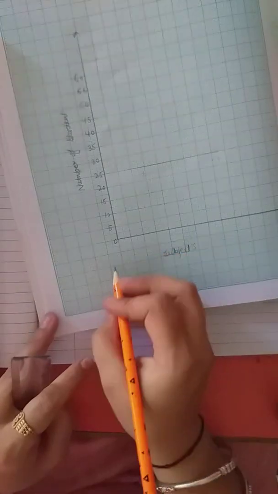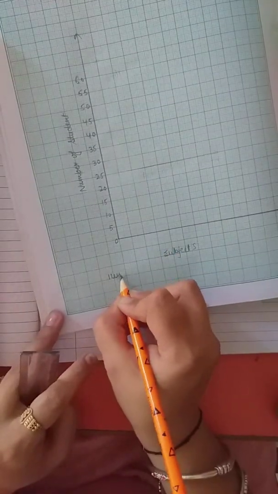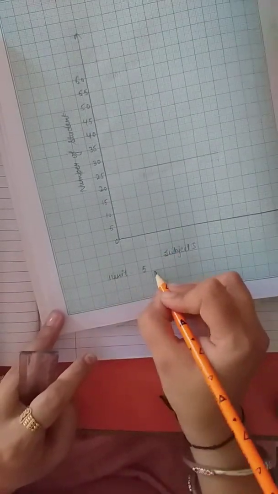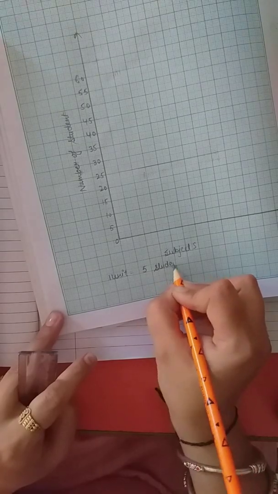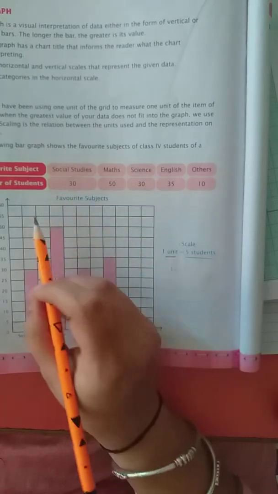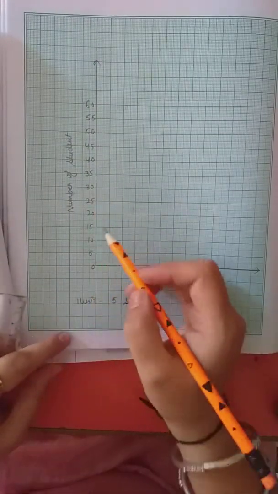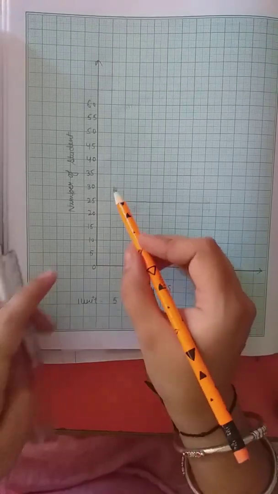So the scale means 1 unit is equal to 5 students. The first subject is social studies and the number of students is 30. Where is 30? Here.